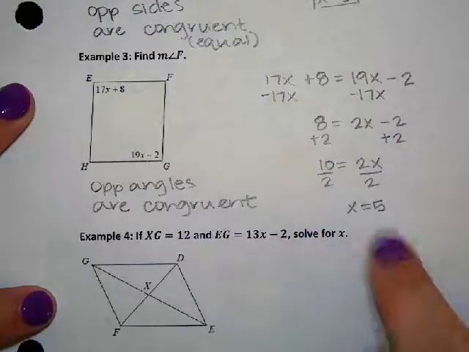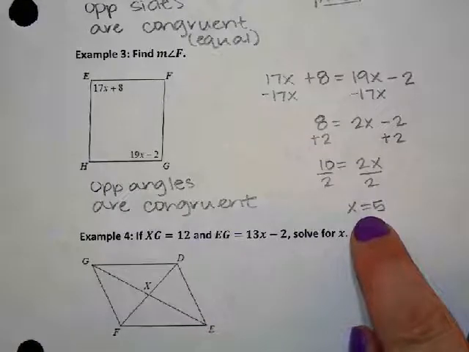Now, I'm not done because they didn't want me to solve for x. They didn't say that was the purpose of the problem. The purpose of the problem was to find the measure of angle F. So once I know that x equals 5, how could I find the measure of angle F?